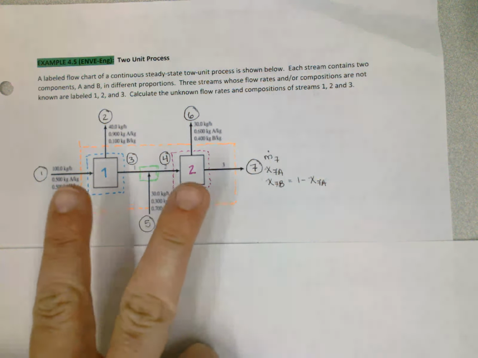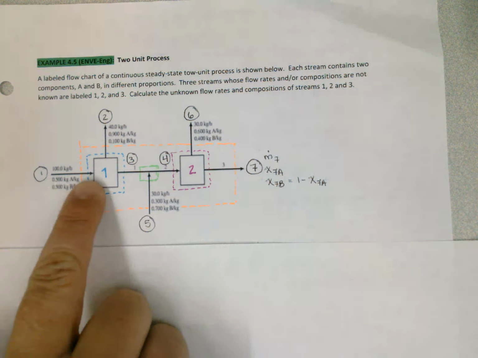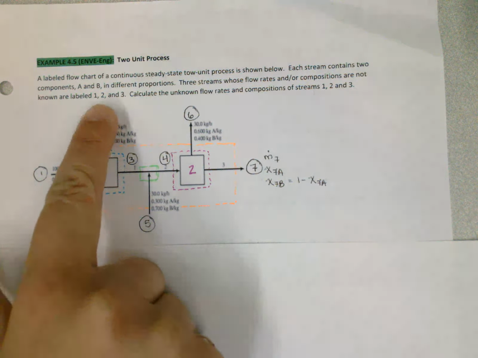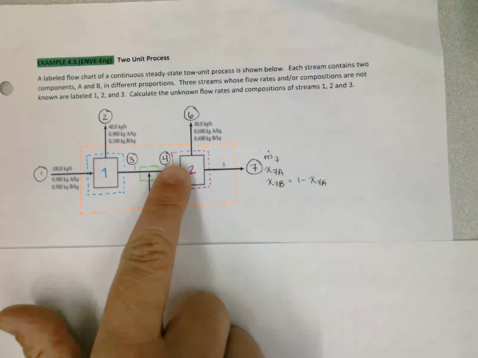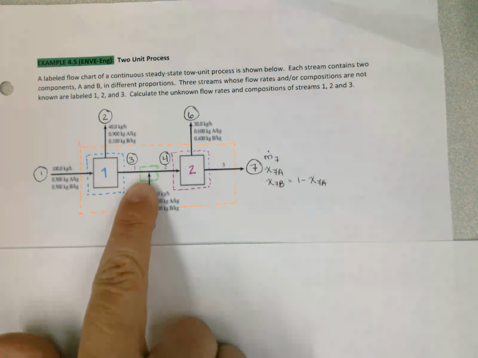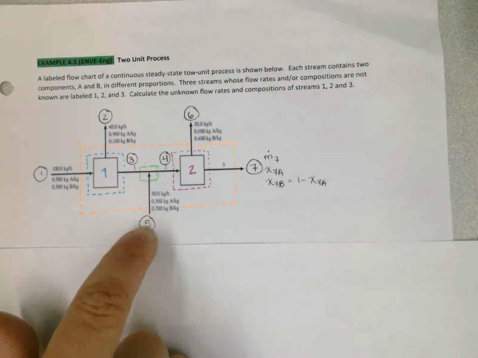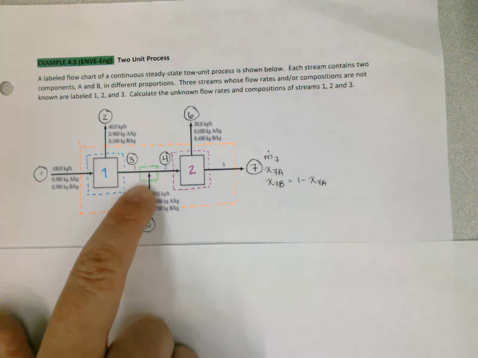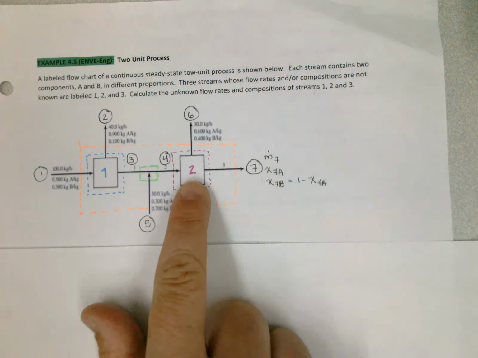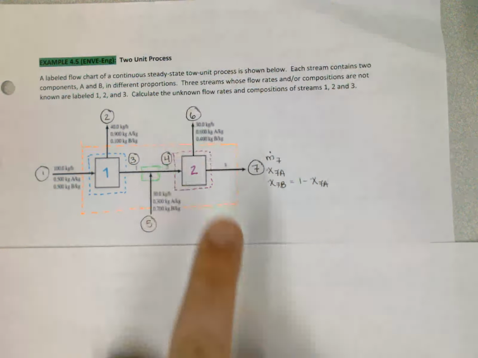So now we've got two units. Something's coming into 1, something's leaving 1, something goes from 1 to 2. In between, there's what's called a mixing point, where another stream is entering a stream. So that green circle is a mixing point. We have unit 2 with an output in two different directions.